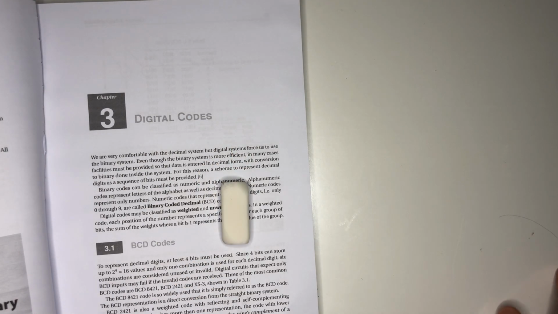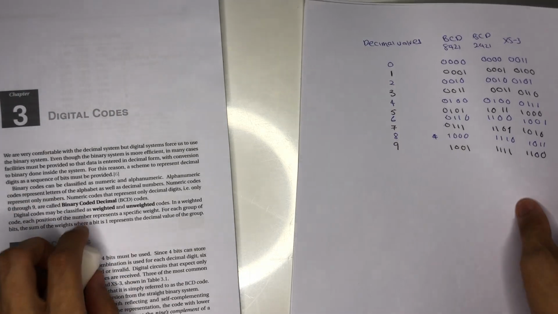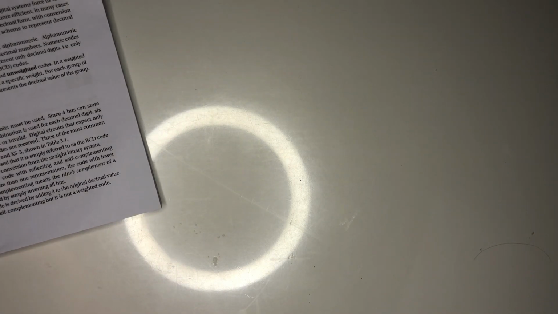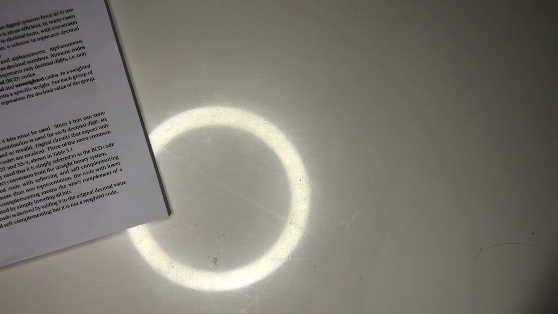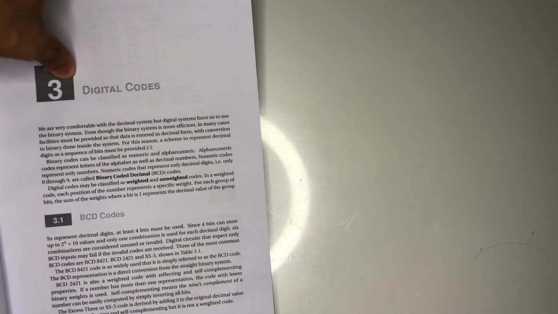The rest of the binary codes, which are the BCD, binary coded decimal, gray code, alphanumeric, ASCII code, and Unicode. Okay, first let us consider BCD codes. What is BCD code? BCD code is binary coded decimal.